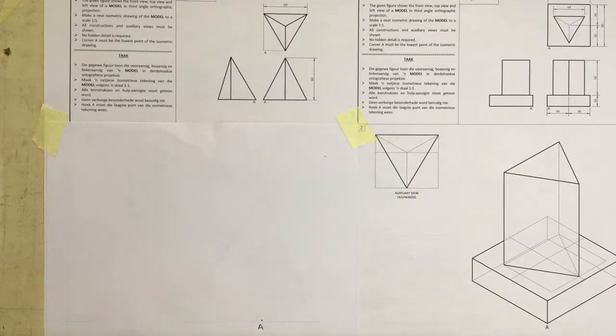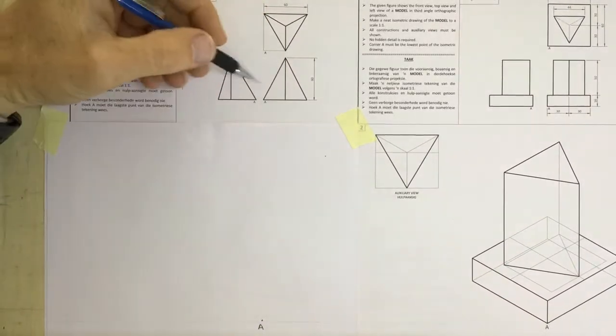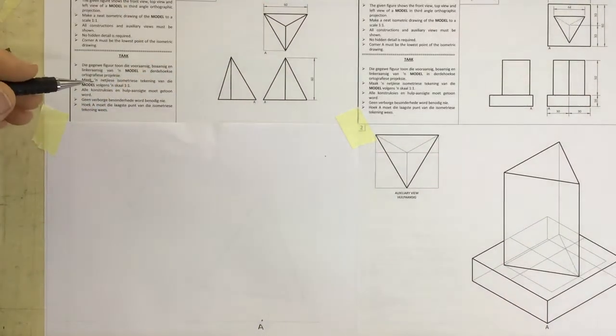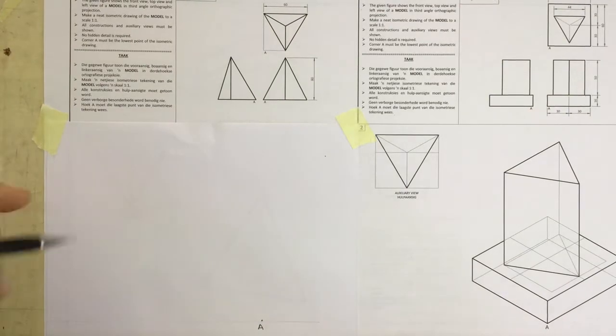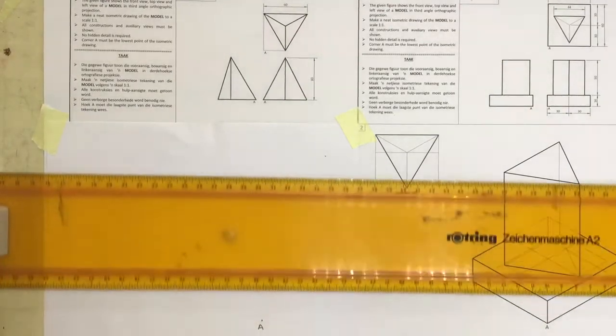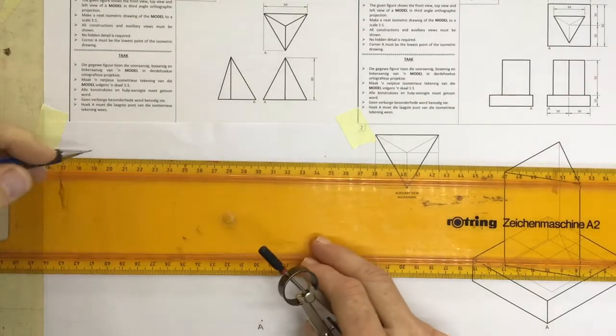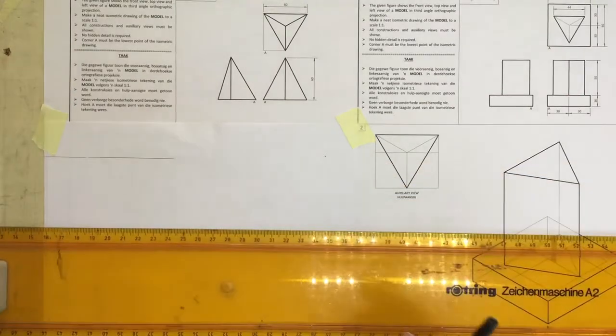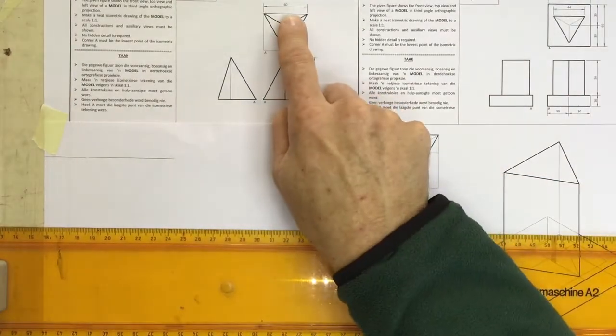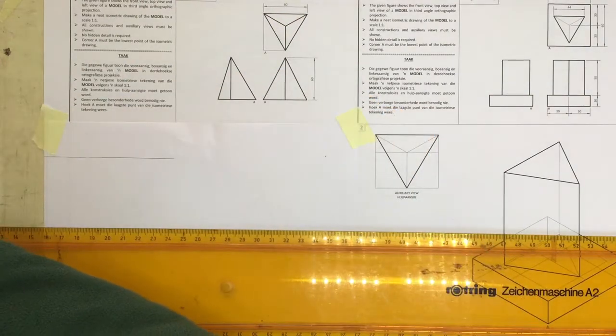All right, what we're going to look at doing is the isometric view of this triangular prism over here. The first thing that we need to do is draw what they call an auxiliary view. So I'm going to come over here and draw a line out there. It says that that length is 60 millimeters, so I'm going to draw in a 60 millimeter line.